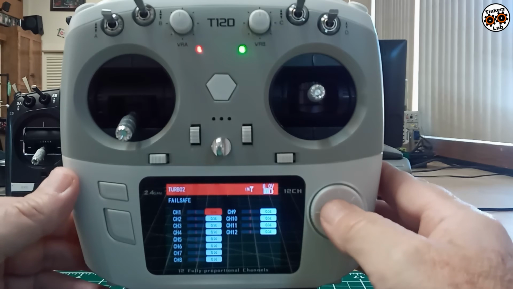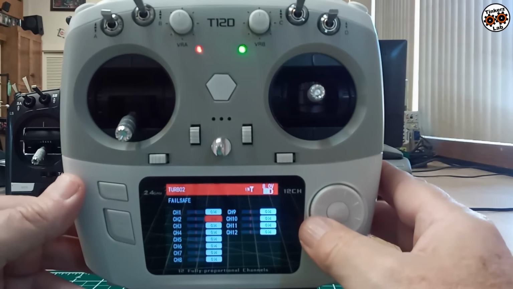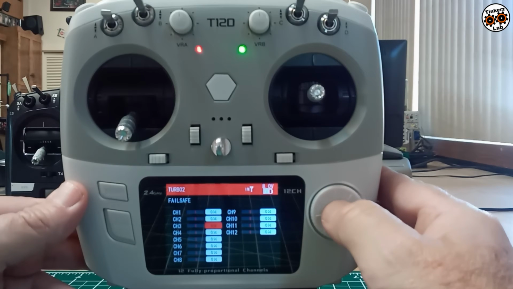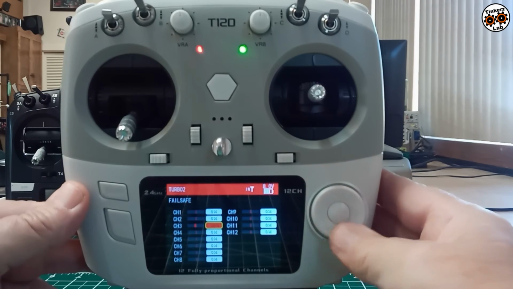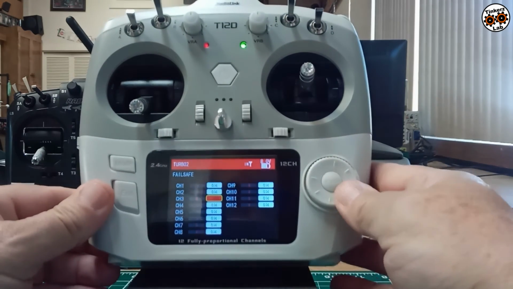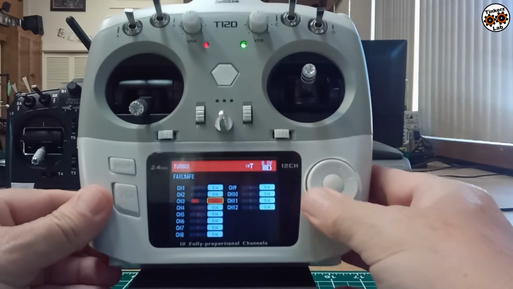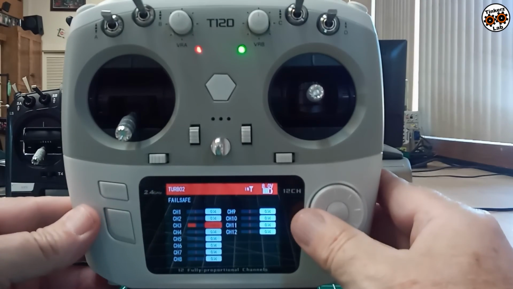So on channel 1, I want it to level out, right? The ailerons I want at 0. That's the center position. The elevator I want leveled out. That's 0 for the center position. The channel 3, which is the throttle, I want the throttle cut completely off. So I'm going to put that down to minus 100, which will cut off the throttle, right? Zero amount of throttle. Got that.